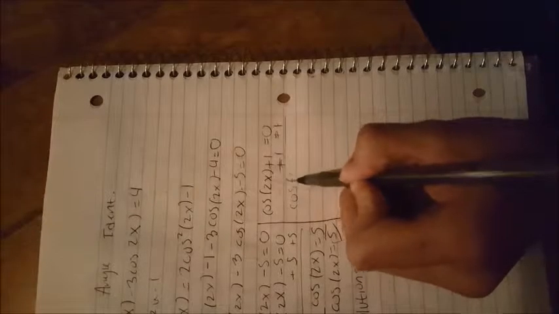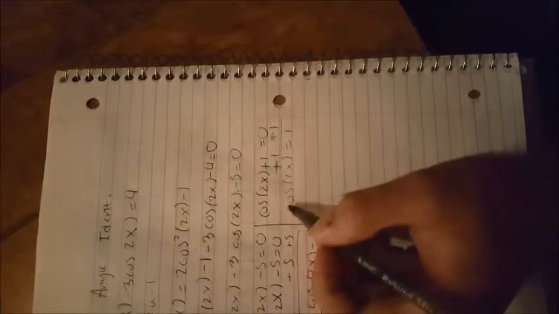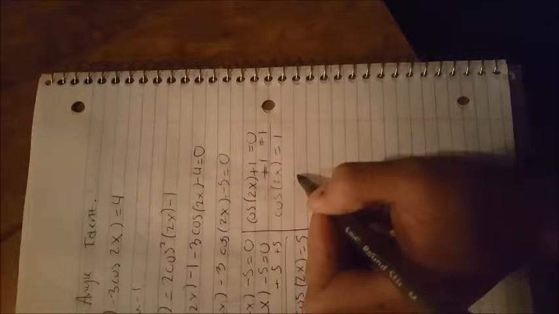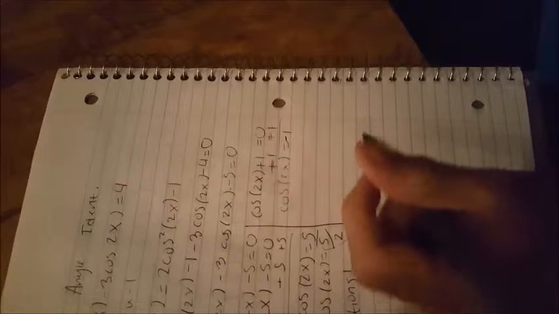and then you get cos 2x is equal to negative 1. Okay, so now that we have cos 2x is equal to negative 1, all we have to solve now is for that.